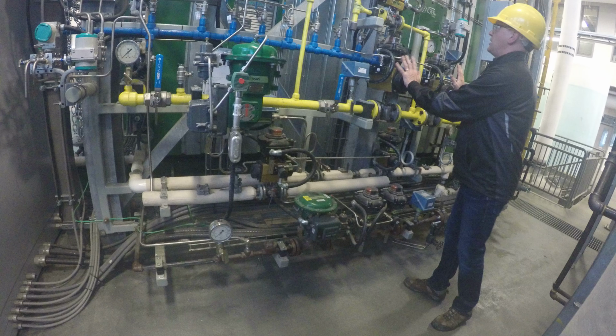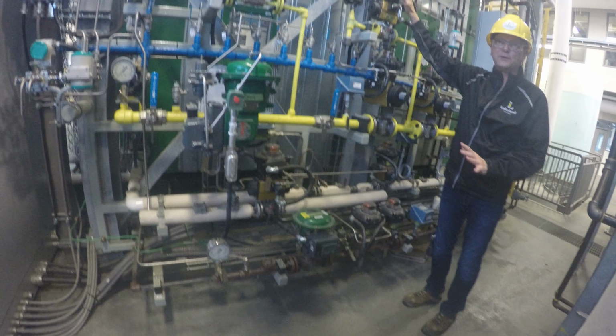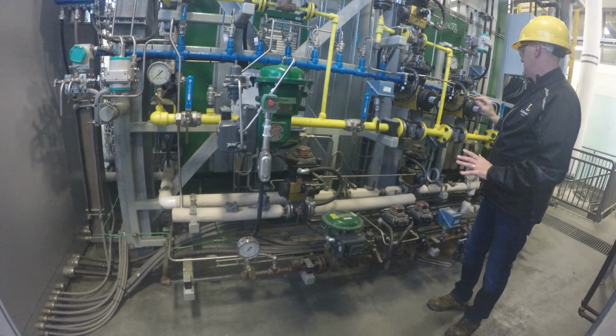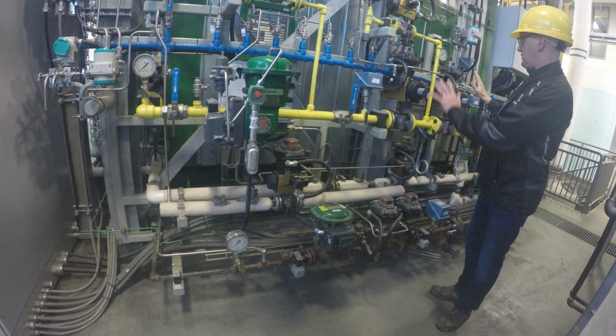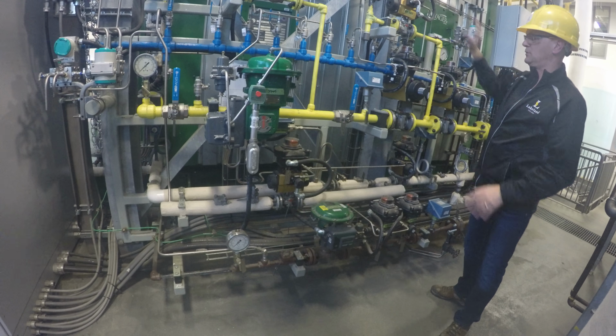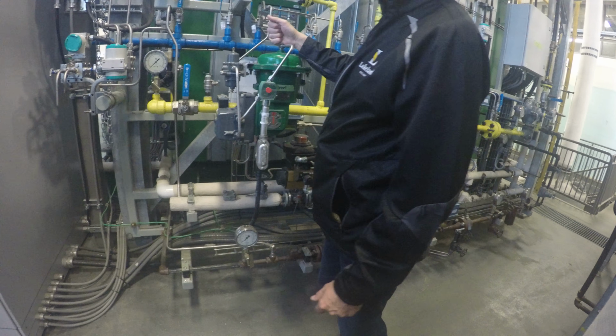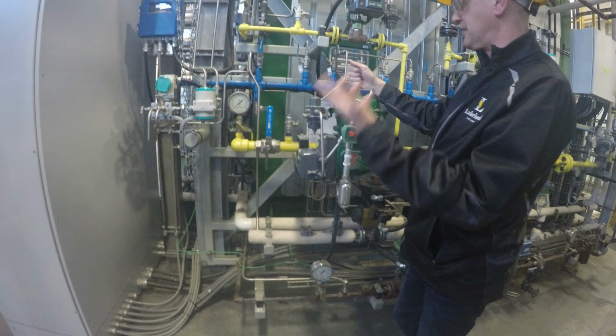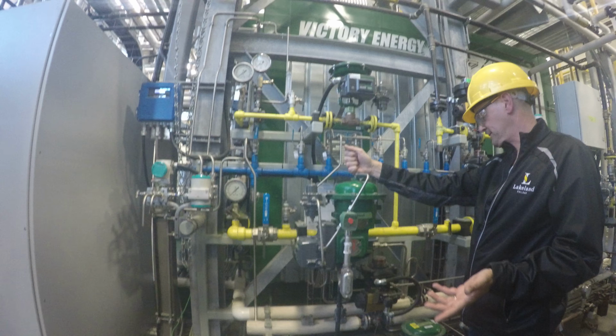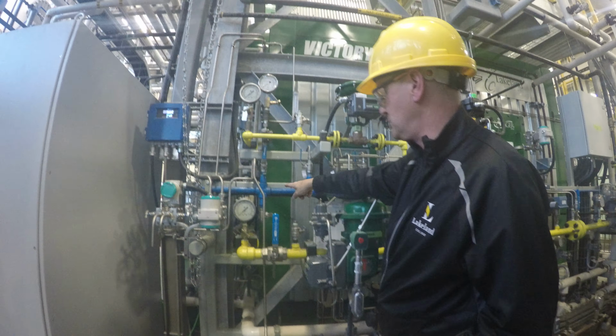So yellow is our gas. You've got a double block and bleed. Are you guys familiar with that term? Basically your vent is open, so these two will open, that will close, and then your gas comes through here. This is your fuel gas regulating valve, air driven, and it goes in through your burner.